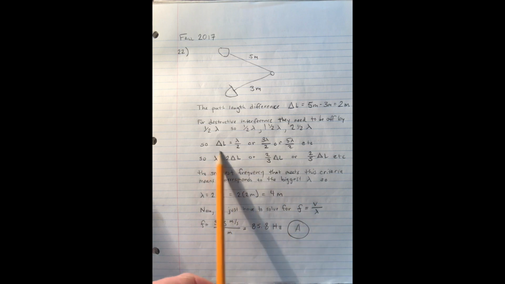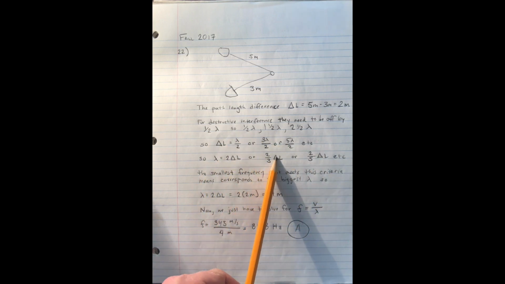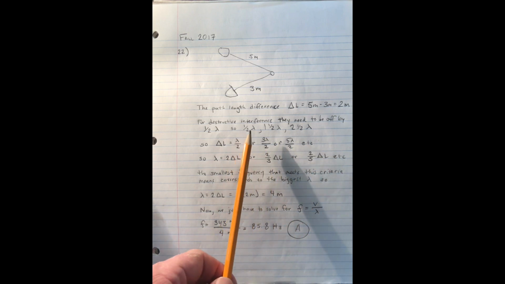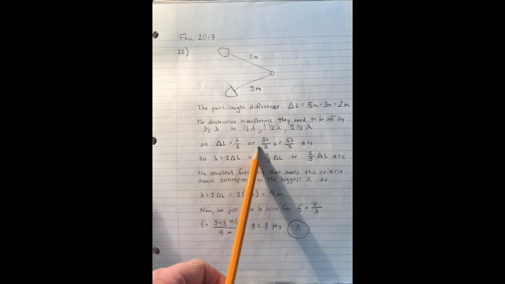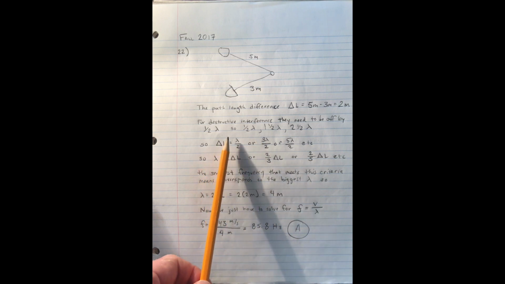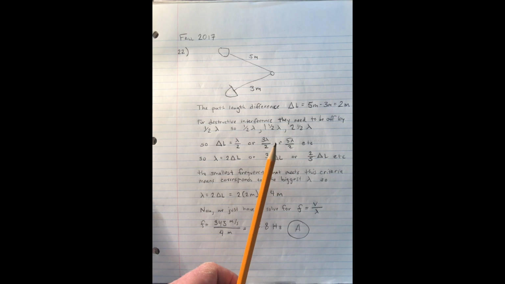Now, if this is the case, then we know that lambda is going to be equal to 2 times delta L, or 2/3 times delta L, or 2/5 times delta L, etc. So for larger and larger multiples of the wavelength being equal to delta L, that corresponds to the wavelength either being 2 times delta L or increasingly smaller fractions, 2/3, 2/5, 2/7, etc. Now, which of those is the correct one for this answer?